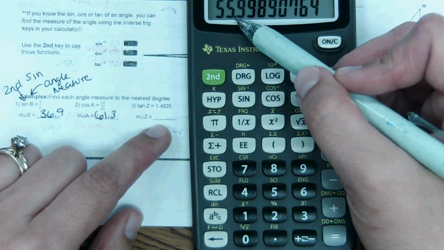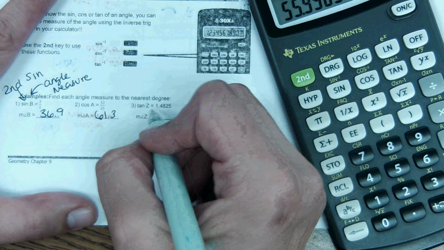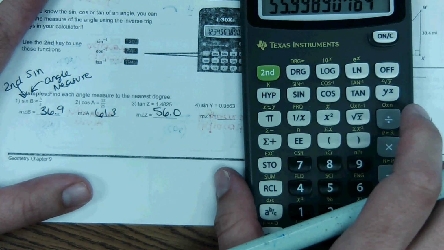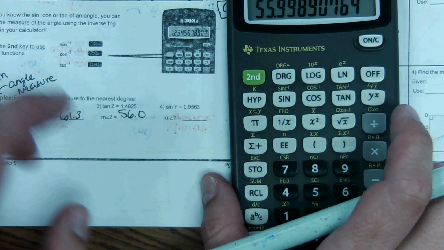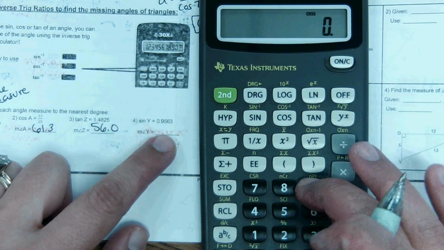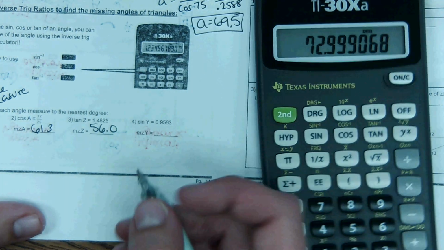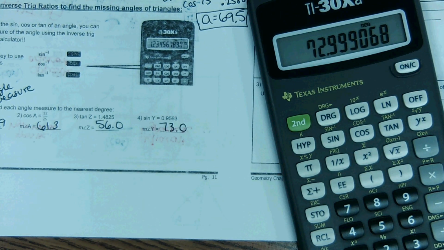For number 3, 1.4825, and second tangent, we have 55.99. I'll just say 56.0. And then this one, 0.9563, second sine, 72.99. So that would be 73.0.